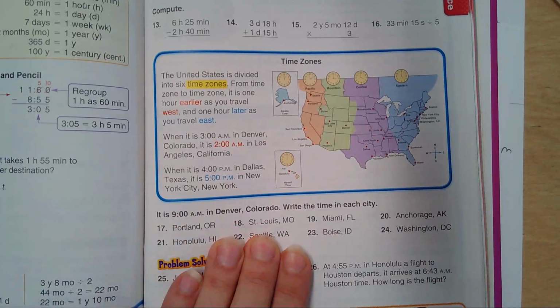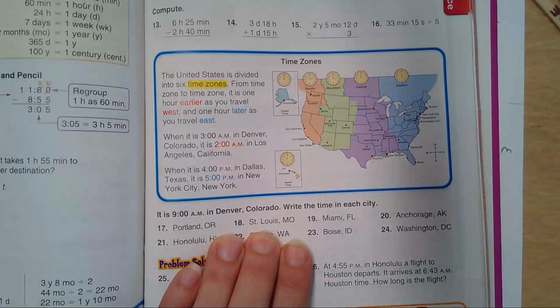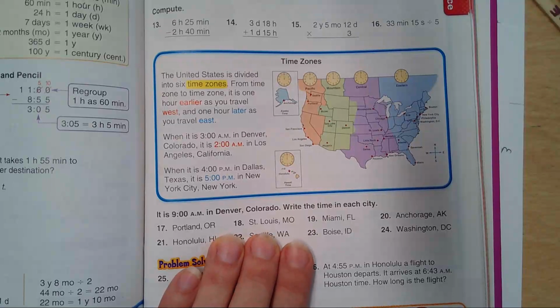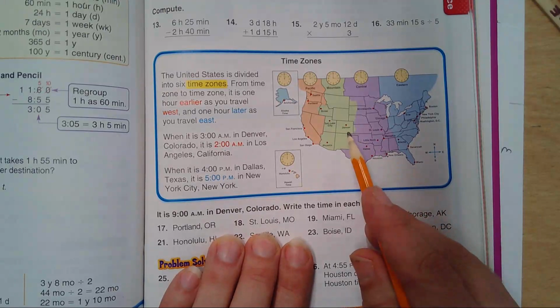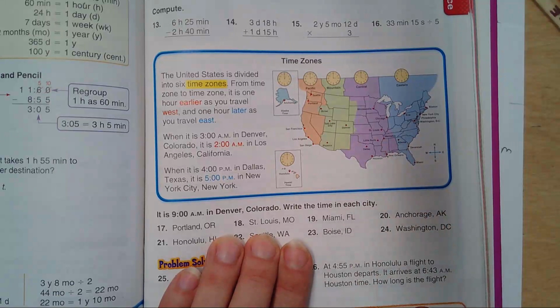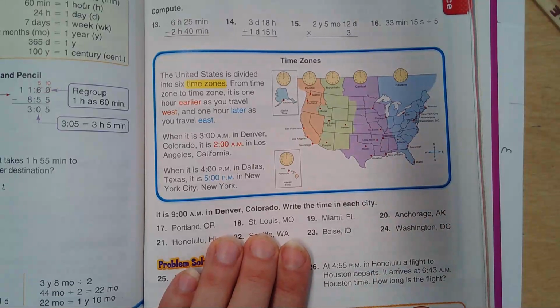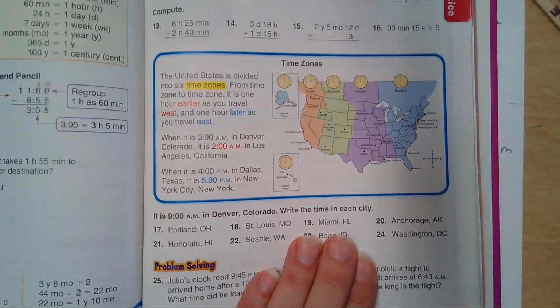Let's see, St. Louis, Missouri. It's the same time. Denver's over here. St. Louis is over there. Denver's in the mountain time zone. Oh, that makes sense. Okay. It is 10 a.m. Right. Miami. Savannah.